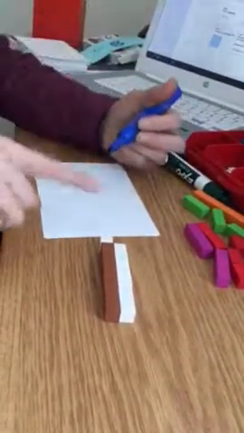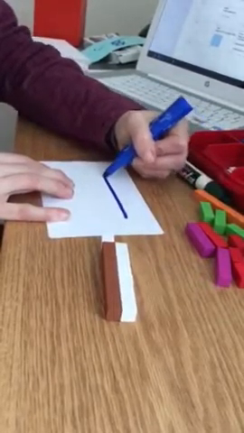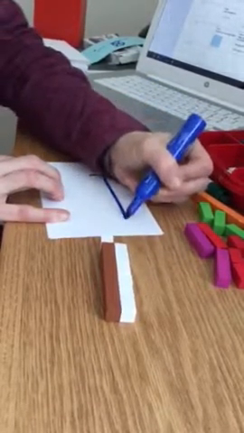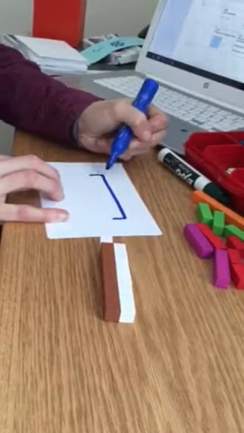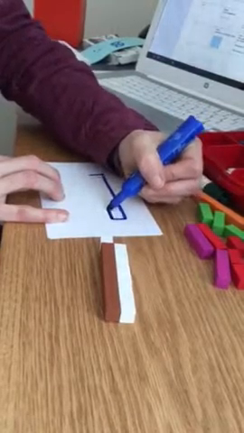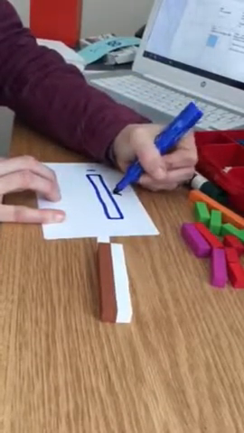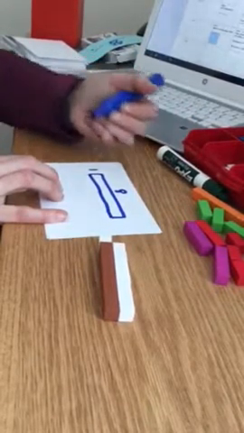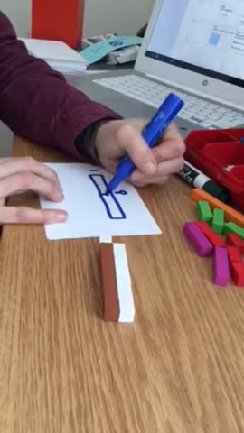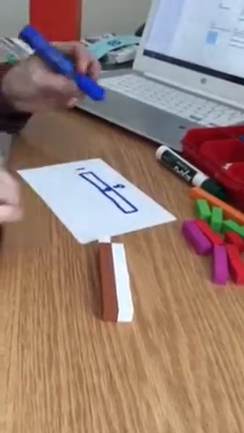Okay, so let's draw that rectangle. So here's our vertex. Here's our dimension of 1. Here's our dimension of 8. Let's draw that rectangle. Let's label the dimensions. And then let's label that area as 8. That doesn't look very good, but anyways.